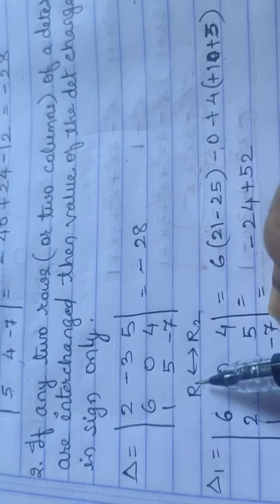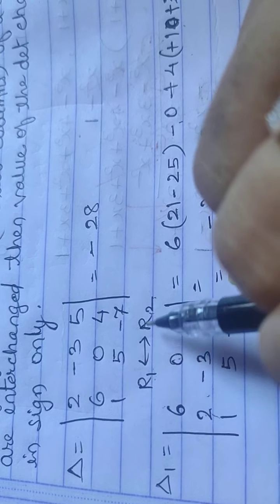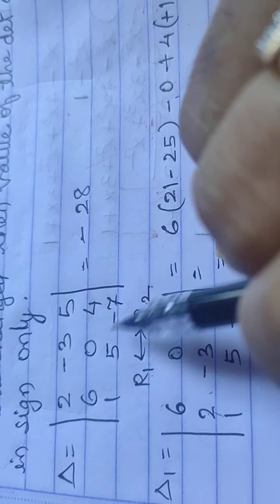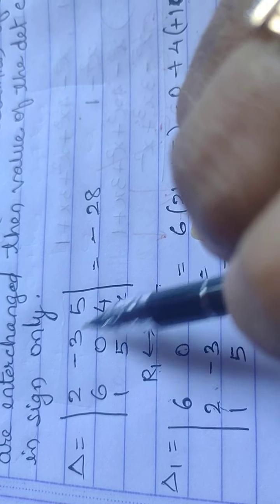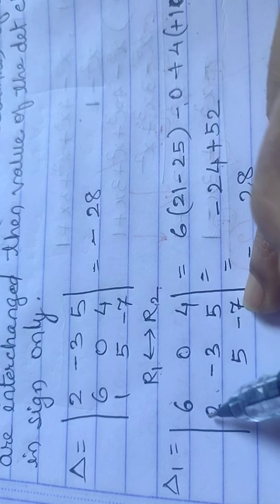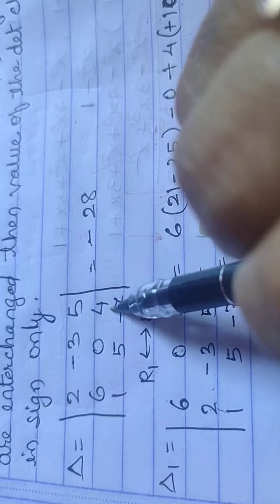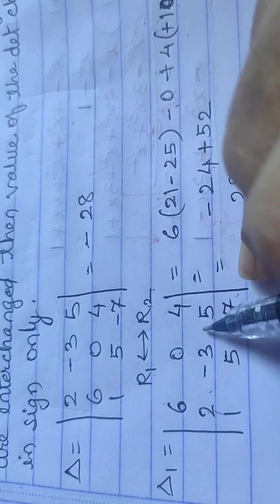Now interchange the first and second rows, R1 and R2. This is the symbol to interchange. The first row elements will be the second row elements in the next determinant, and the second row elements will be the first row elements. So I have interchanged the first and second rows.